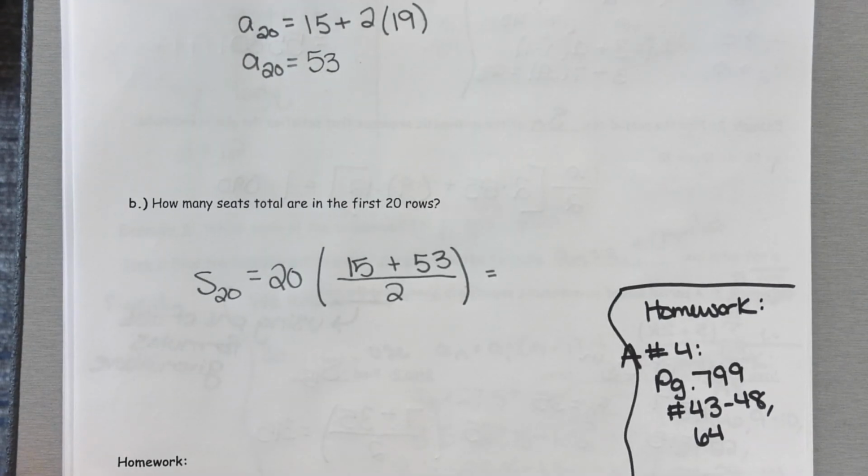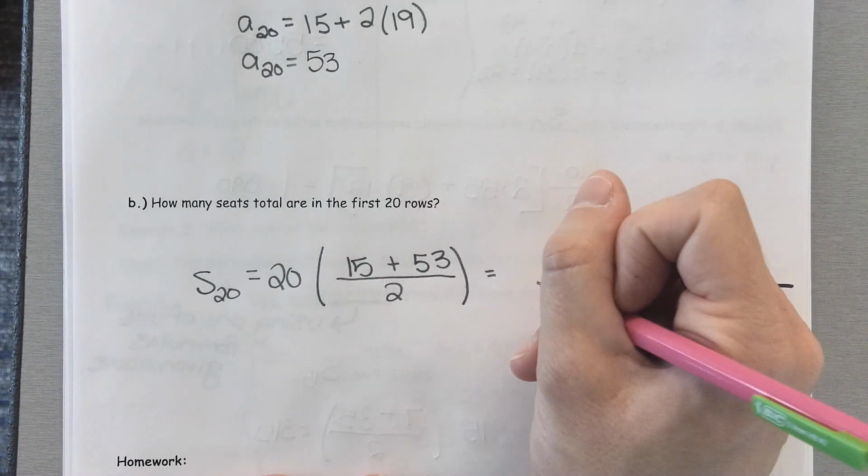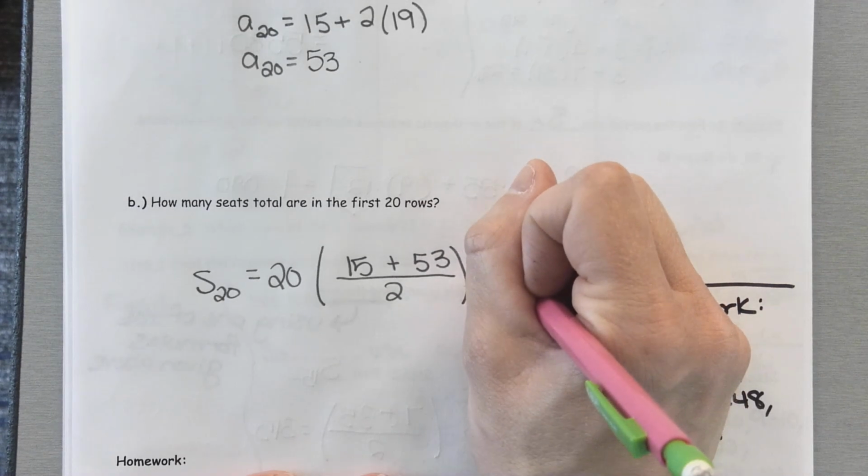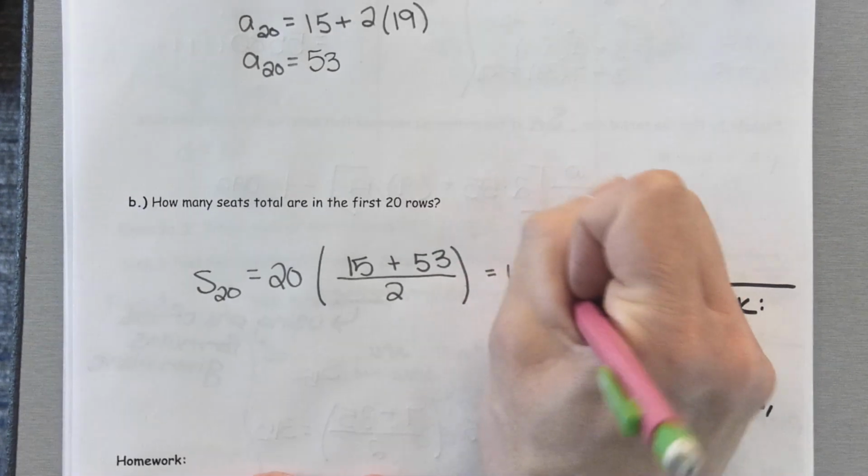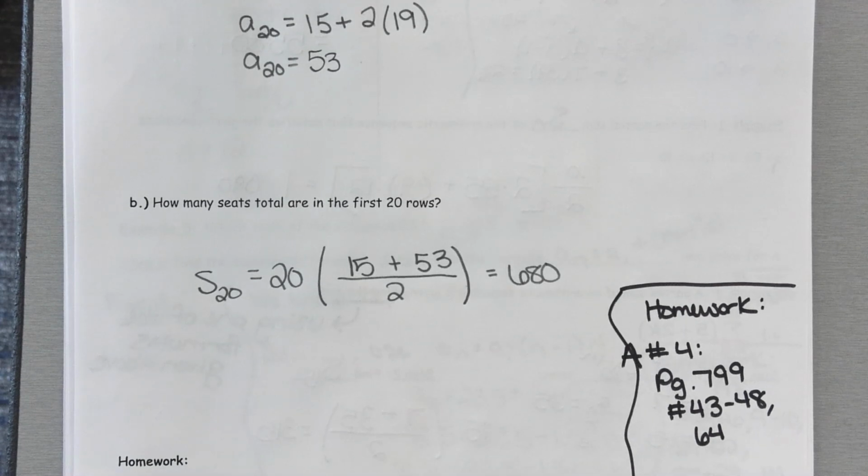So add those up, divide by 2, multiply by 20. I usually do it in just 3 little steps when I calculate it. What do we get? 680. Agreed. So that's the number of seats in those first 20 rows total.